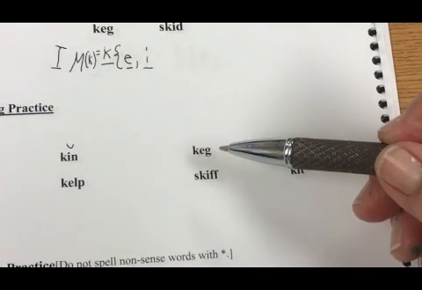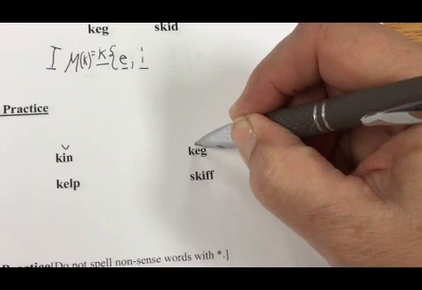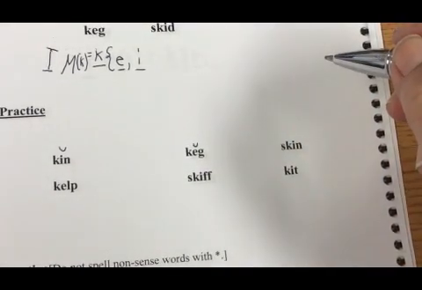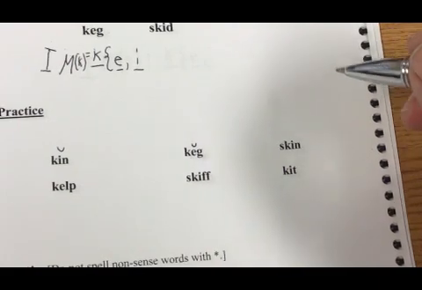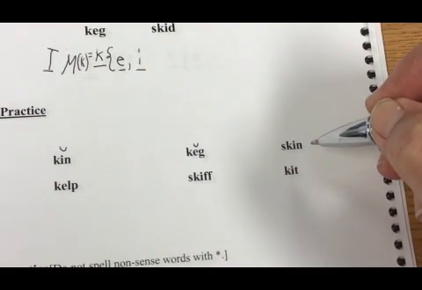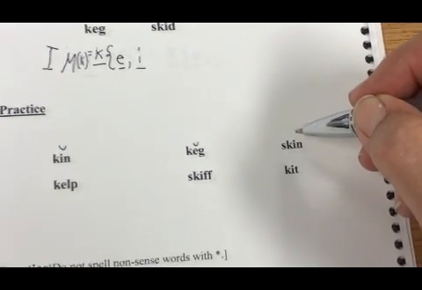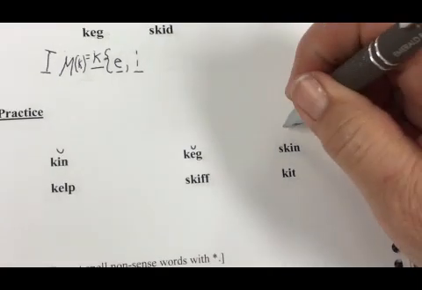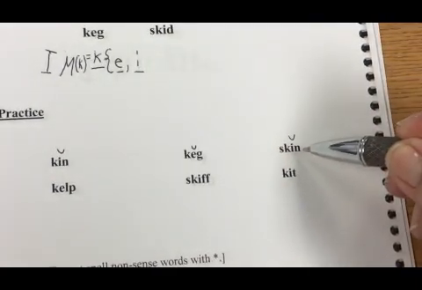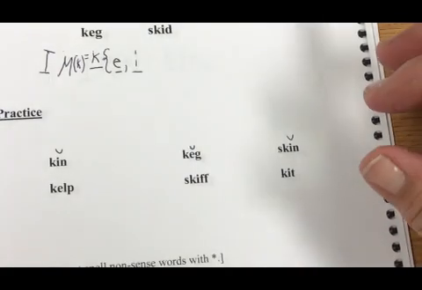Where's the vowel? Okay, is it going to be long or short? Right, it's going to be short because there's a consonant following it. Can you read that word? Keg, very good. And our last word, where is the vowel? Right, the I, is it going to be long or short? It's going to be short. Why is it going to be short? Exactly, because there's a consonant following it in the same syllable. Can you read that word? Skin, very good.